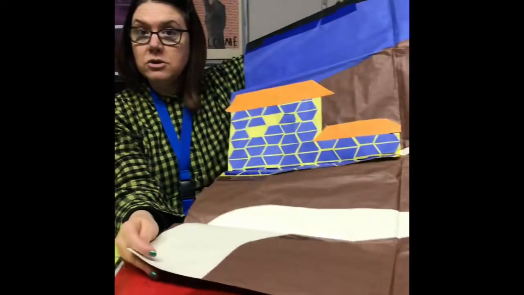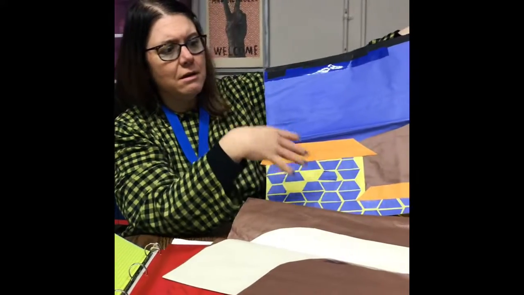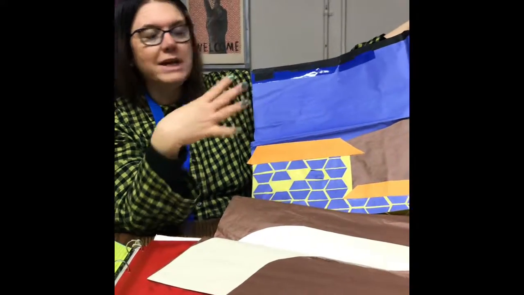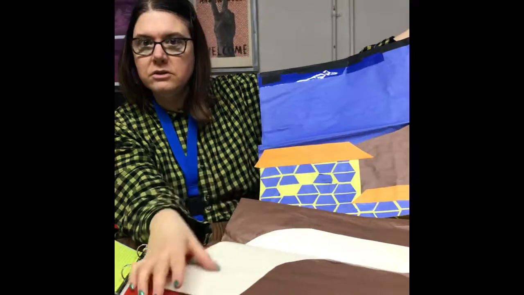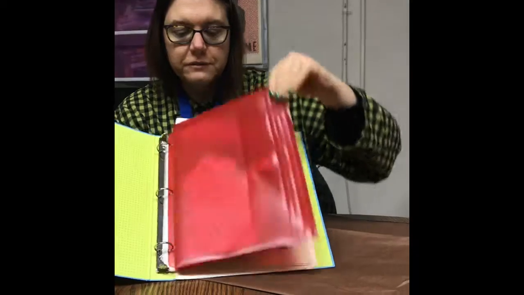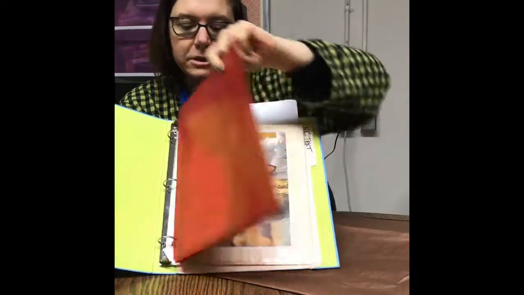So this is my chart, but I could use something very simple. It could just be brown, but it's a good idea to have some sort of indicator of the scene so that students have a sense that this is happening at a time or a place. So here's my chart. Now behind this, I have this red envelope, which is filled with all kinds of word cards, which I'll come back to.